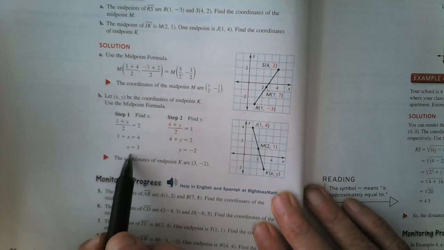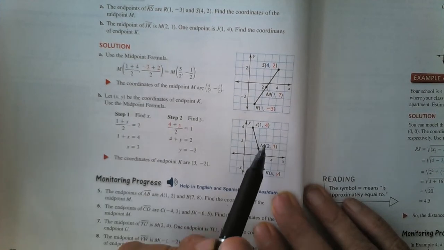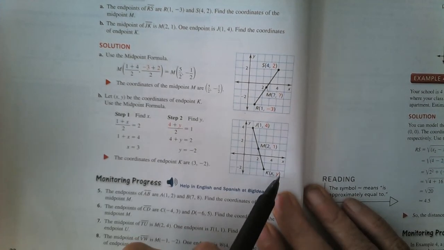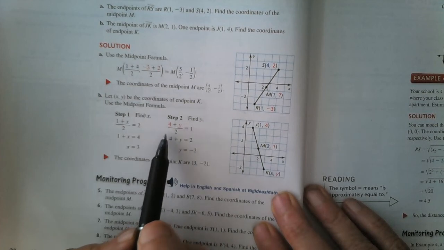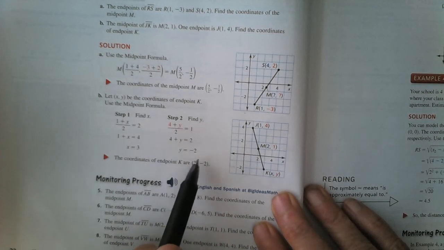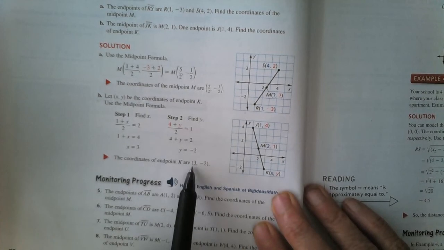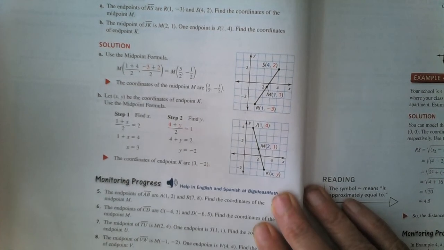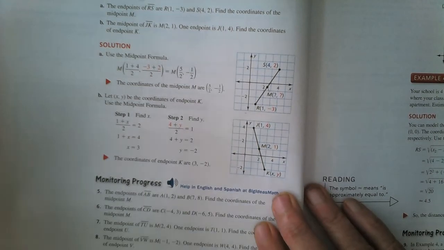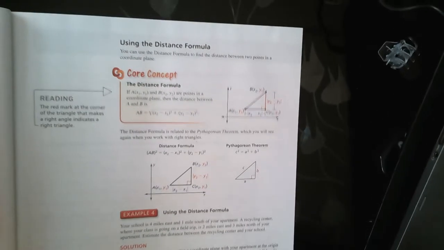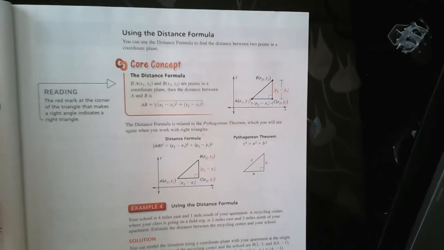The third thing is the distance formula. The distance formula, now this looks crazy hard, it's not. Really what we're doing is we're using the Pythagorean Theorem. You might have gotten to use this in your algebra class or your pre-algebra class.